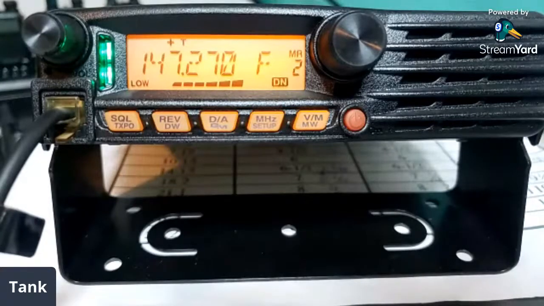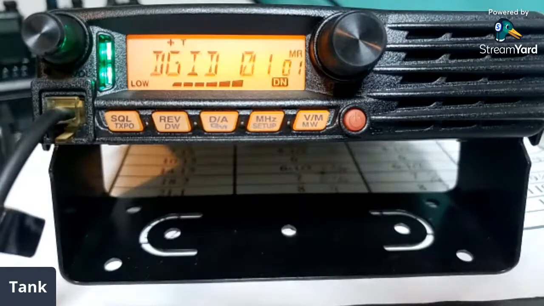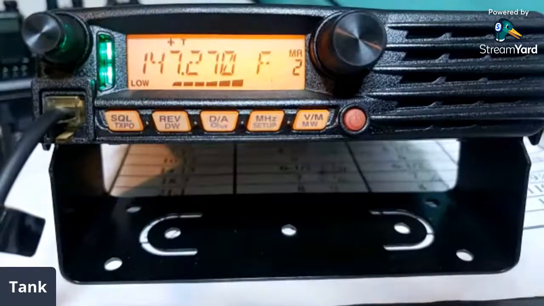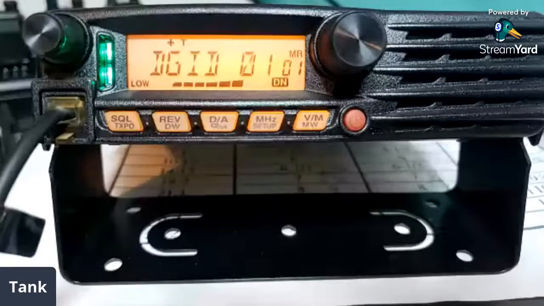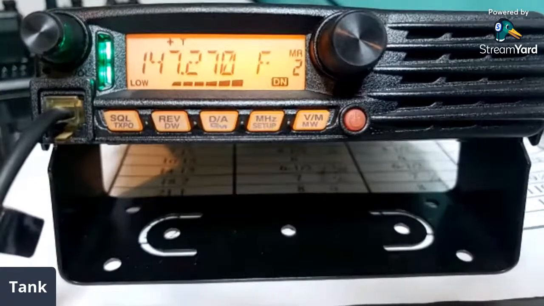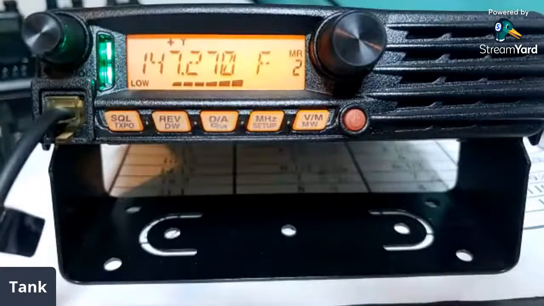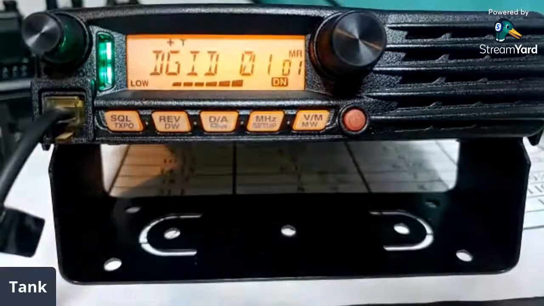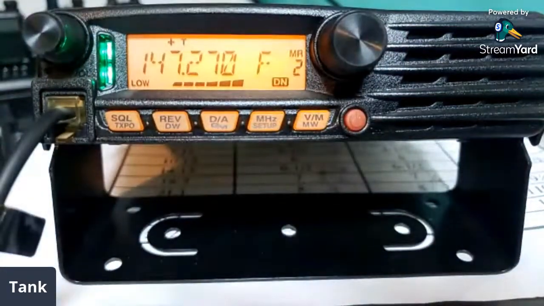Our next question. What are the typical characteristic impedances of coaxial cables used for antenna feed lines at amateur stations? Let me say that again. What are the typical characteristic impedances of coaxial cables used for antenna feed lines at amateur stations? Is it A, 25 and 30 ohms? B, 50 and 75 ohms? C, 80 and 100 ohms? Or D, 500 and 750 ohms?